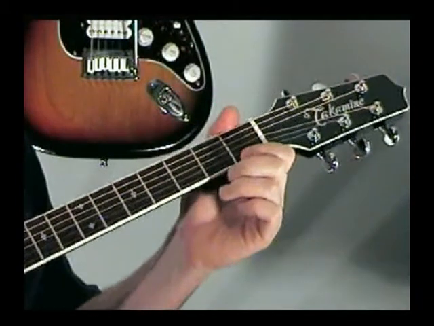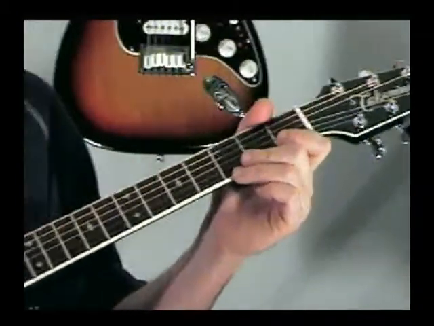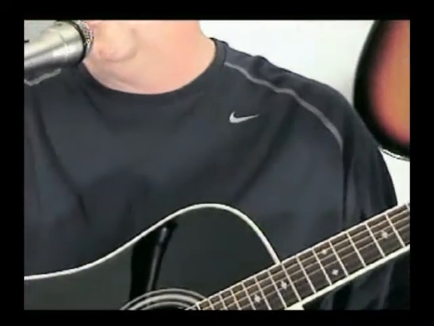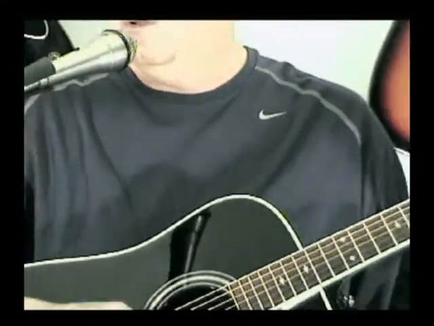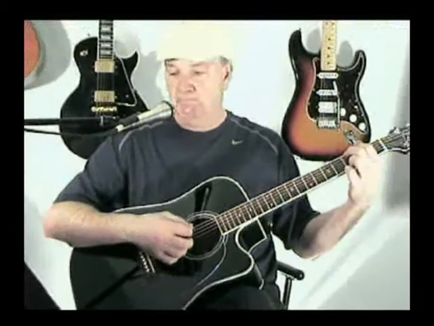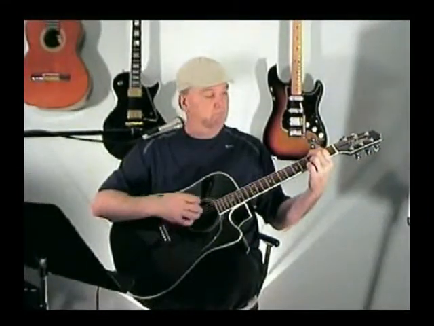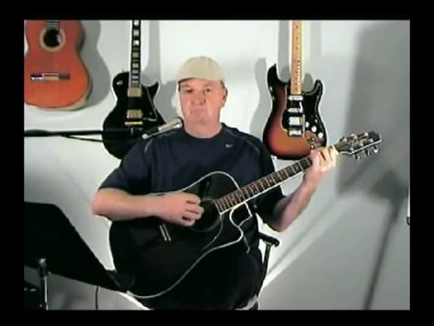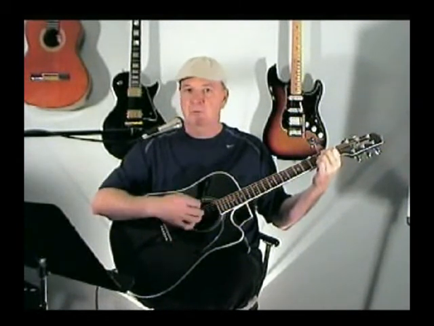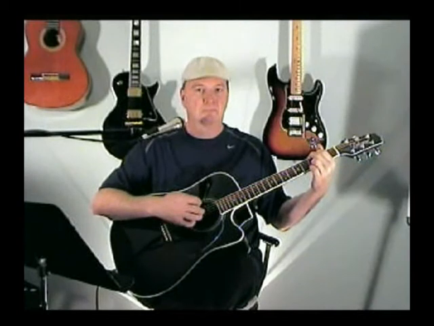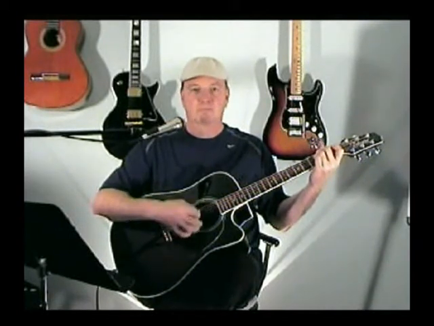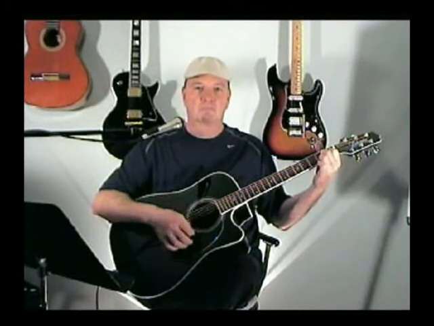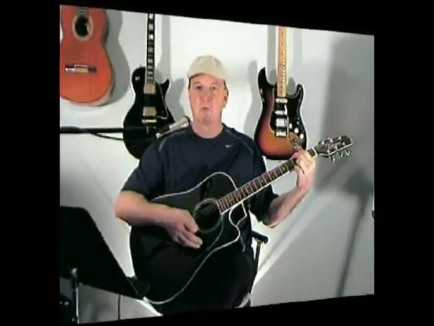Okay, so I'll play your chord exercise for you. I just want you to get used to smoothly transitioning from chord to chord. And here's what it should sound like. Keep playing this over and over until you get used to the chords and moving from one to another smoothly.